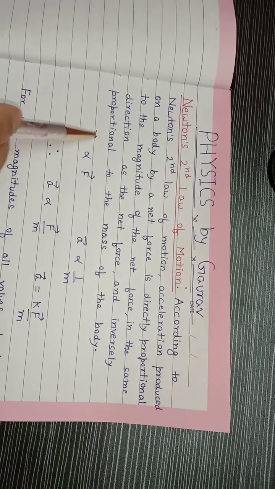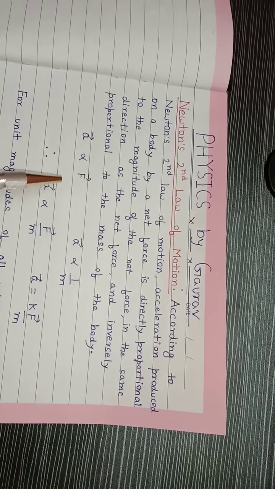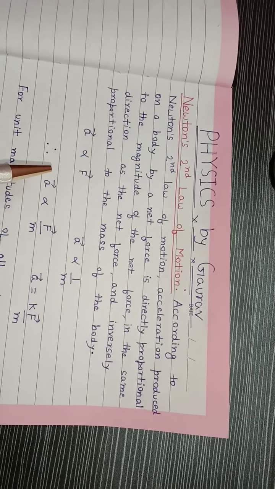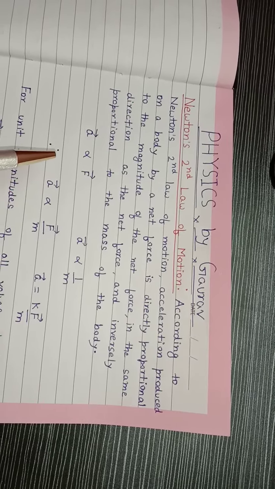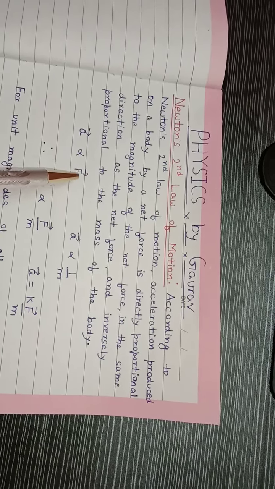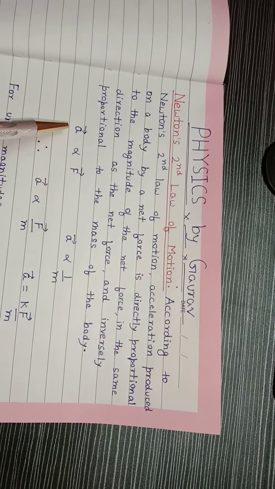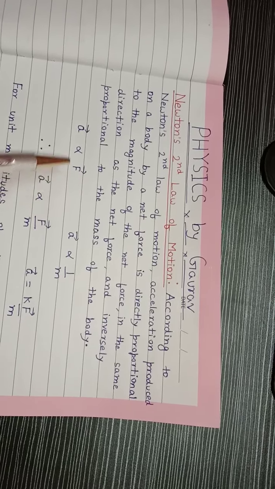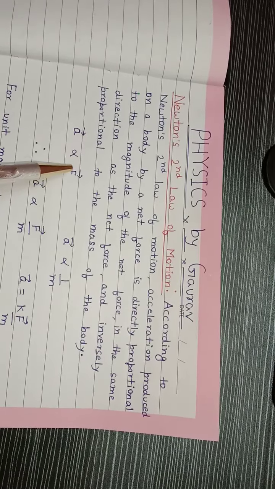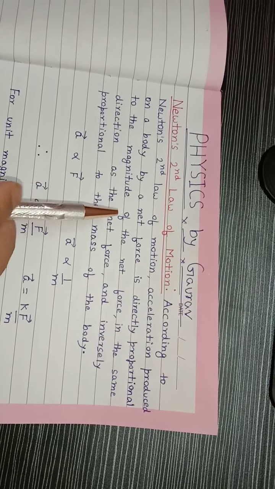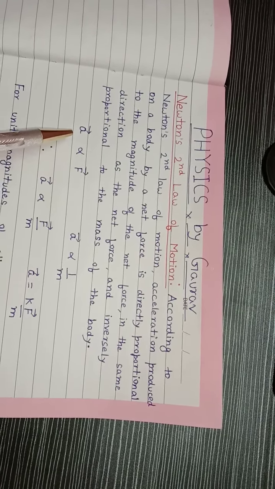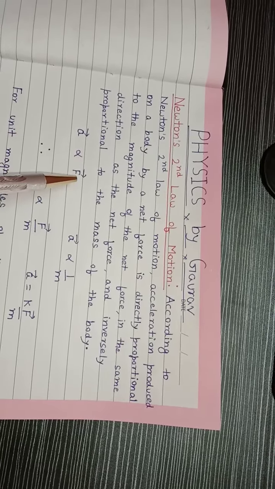Now you see there is an arrow mark above acceleration and force. What does this mean? You all must know two kinds of quantities, scalar and vector quantities. Vector quantities are quantities that have both magnitude and direction, and we all know that acceleration has direction, force has direction, and both have magnitudes too. So acceleration and force both are vector quantities. That's why there is an arrow mark above the acceleration and force. So according to Newton's second law of motion, acceleration is directly proportional to the force applied, and the acceleration produced in the body is in the same direction.